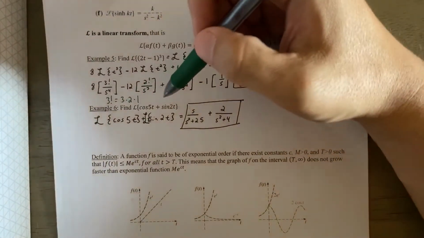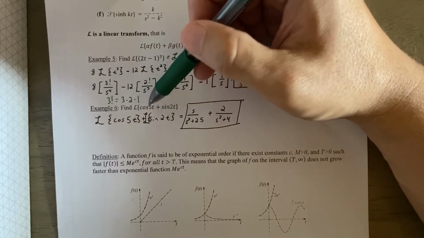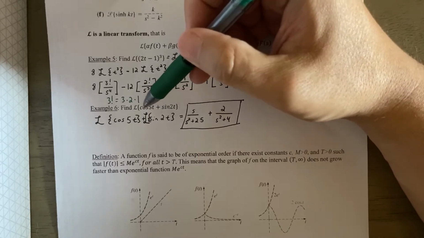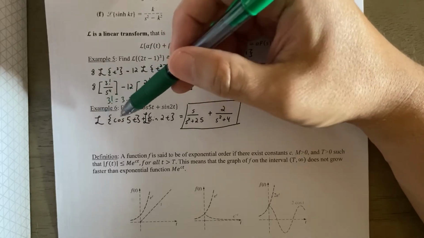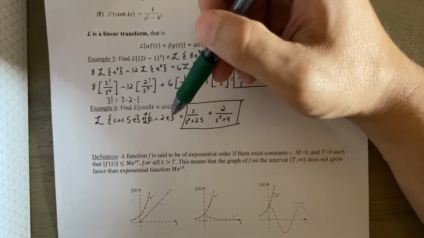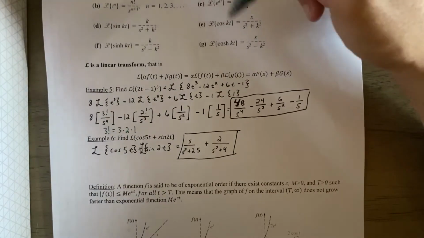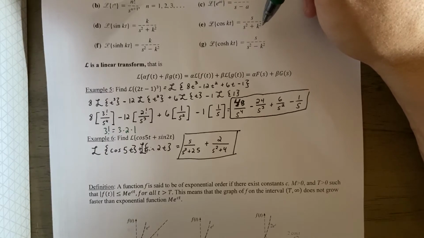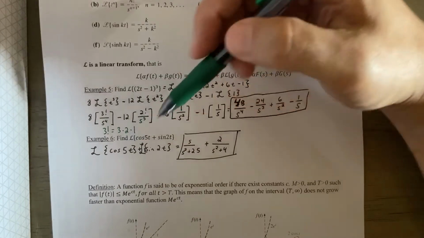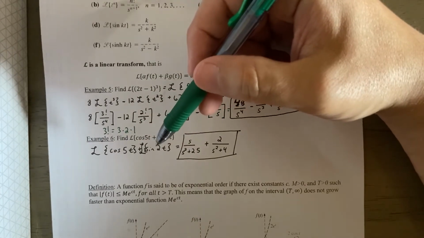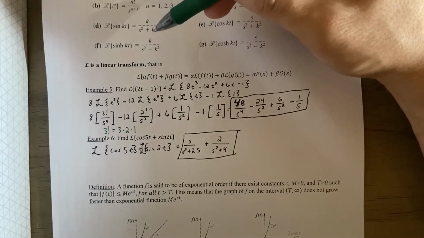All right, example 6, I'm going to find the Laplace transformation of cosine of 5t plus sine of 2t. So again, I have two terms, so I'm going to apply the Laplace to both terms. So the Laplace of cosine 5t plus the Laplace of sine of 2t. For cosine, the k value is 5, and I know that it's s over s squared plus k squared, so it's going to be s over s squared plus 5 squared, which is 25. For sine, k is 2, so it's k over s squared plus k squared, so 2 over s squared plus 2 squared.